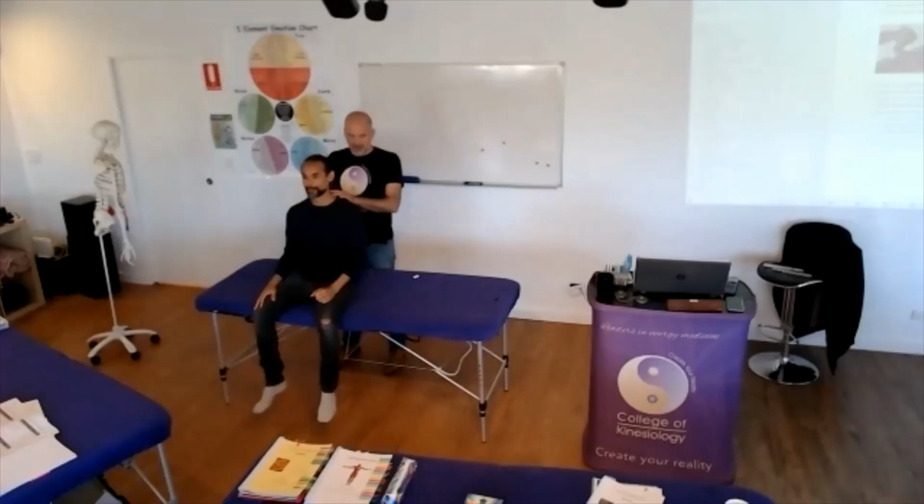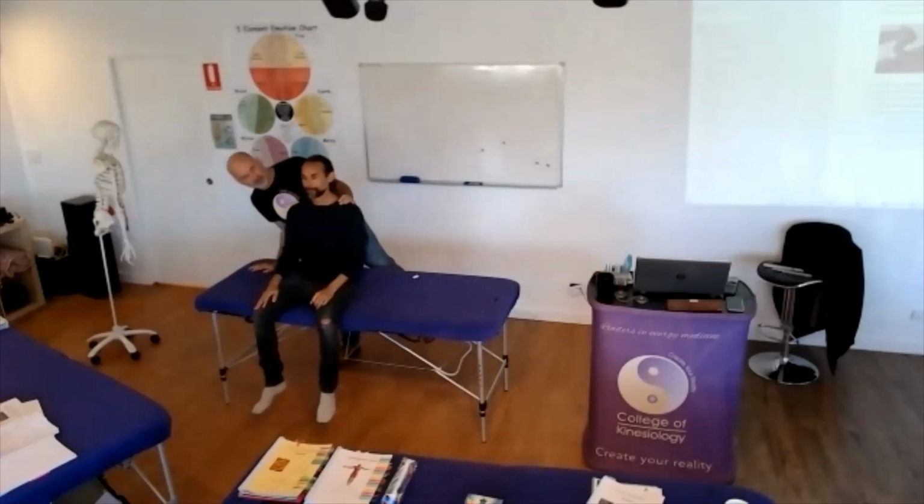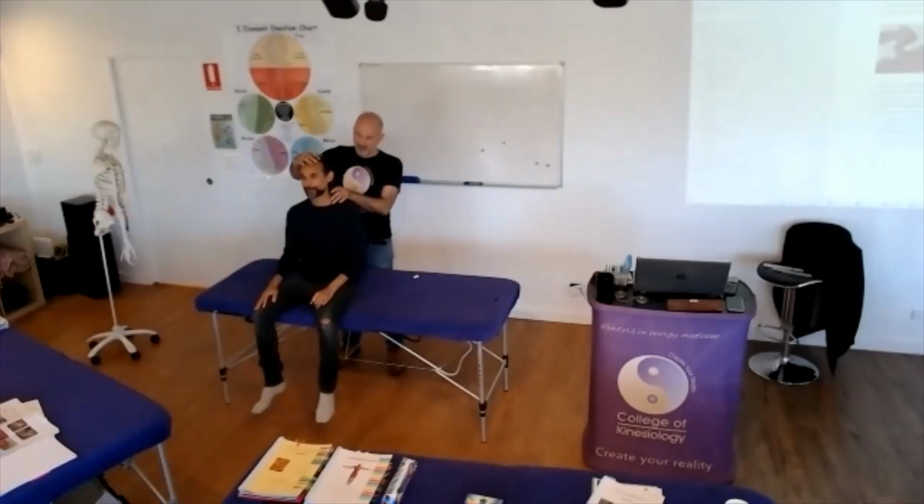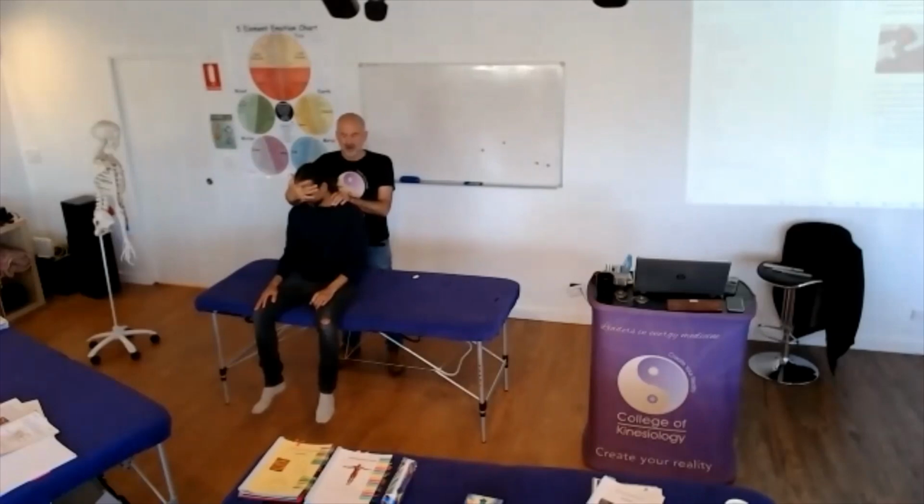So you were saying a lot of your neck muscles are in a bad way? Yep. So I might just do some neck tests. If I get you to do your head forward, that's actually the scalenes, that 15 one. And then the 45 is the sternocleidomastoid.